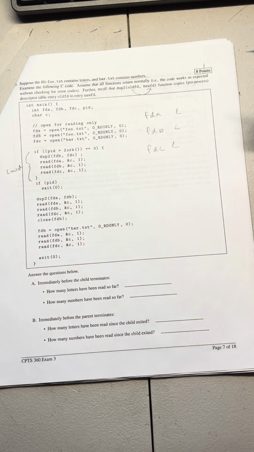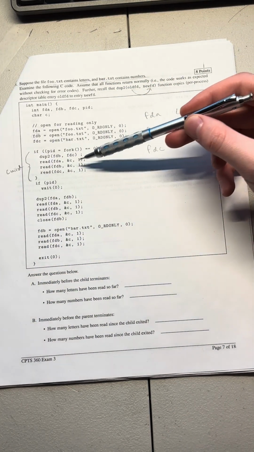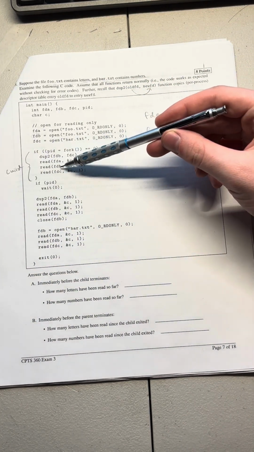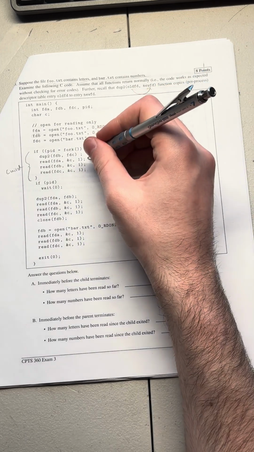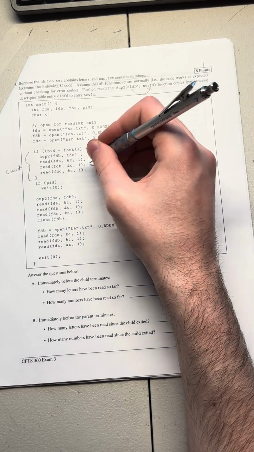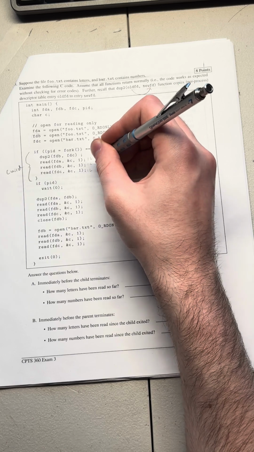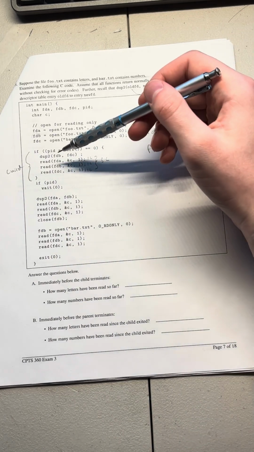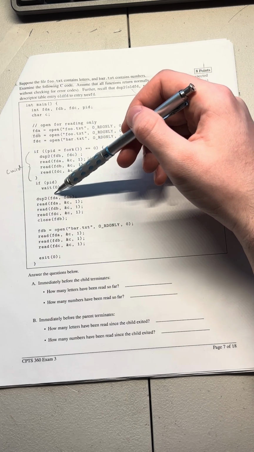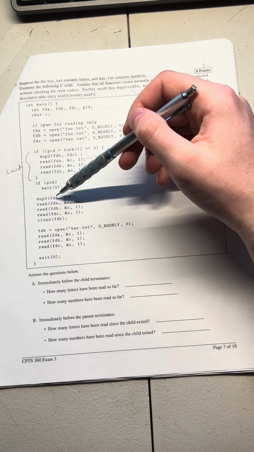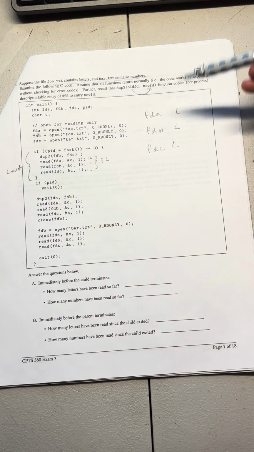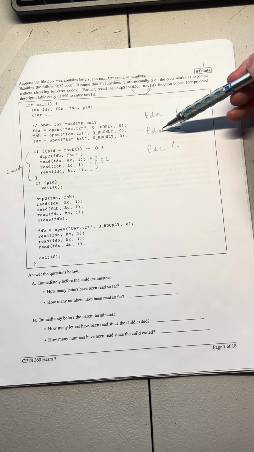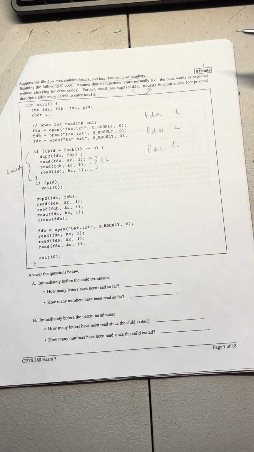So we read a character from file descriptors A, B, and C. This gets 1 letter, and 1 letter, 3 letters total from that. And then we're the child process, so we don't hit this statement. Then we do dup2 file descriptor A, file descriptor B. File descriptor A and file descriptor B at this point in time are the same, so that doesn't really do anything.